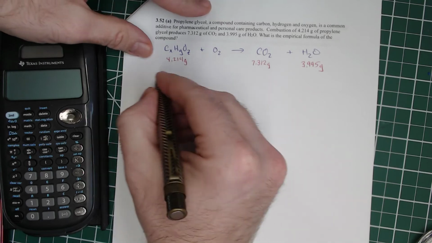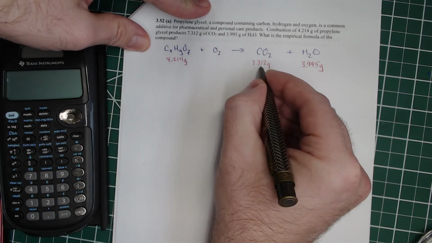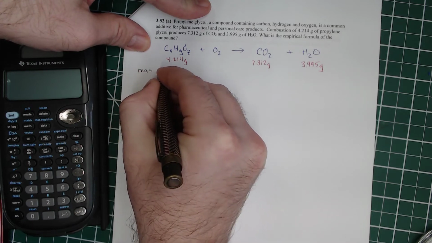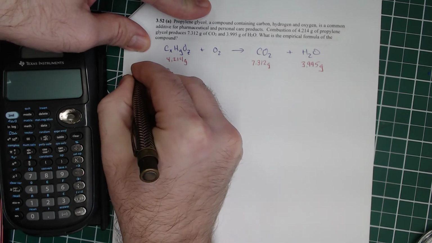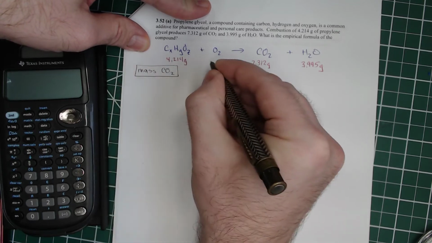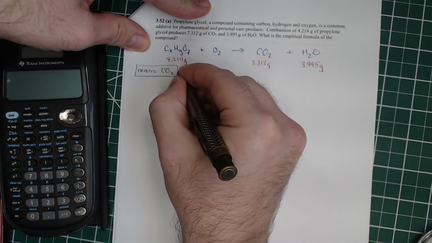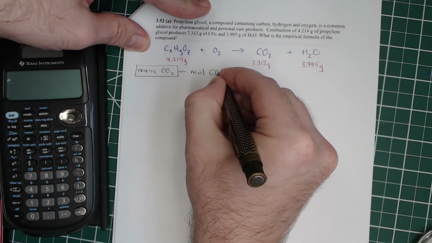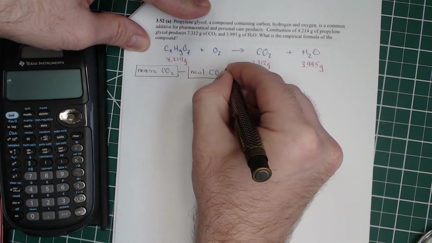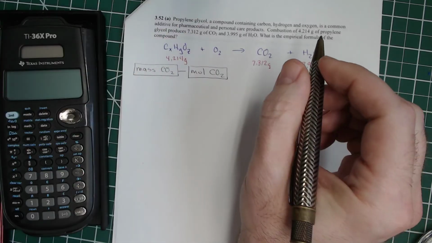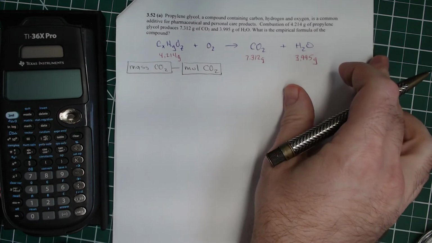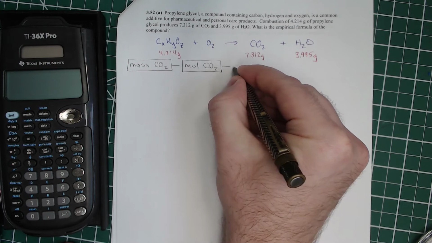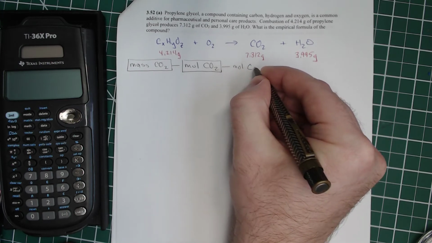So first things first is we're going to take the mass of carbon dioxide that is produced. So mass of CO2. And we're going to do a calculation to convert from the mass of CO2 to the moles of CO2. All right, mass to moles, we're going to use the molar mass. For moles of CO2, we're then going to calculate the moles of carbon.